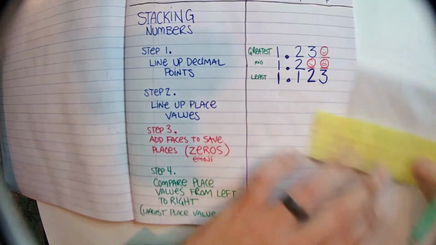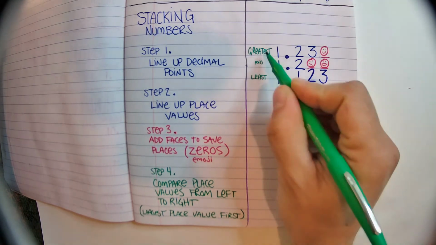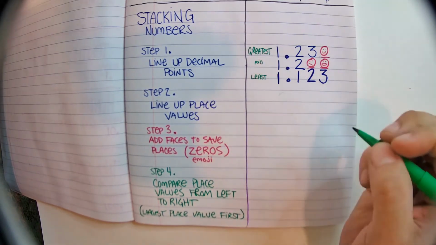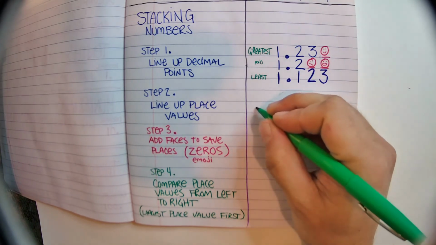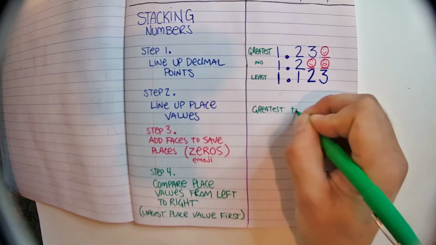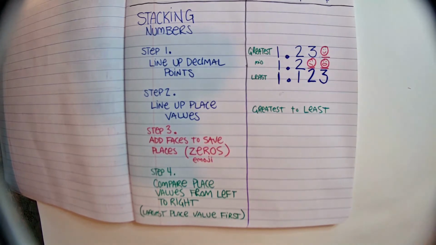Now, when I uncover everything, it looks confusing again, right? But at least I've ordered my numbers. I know which one's the least, which one's the middle, which one's the greatest. Depending on if I want to order this from greatest to least, or least to greatest, I will look at the numbers a little bit differently.